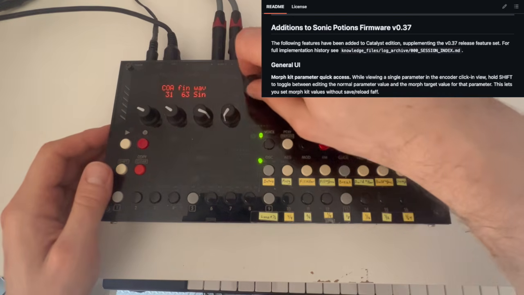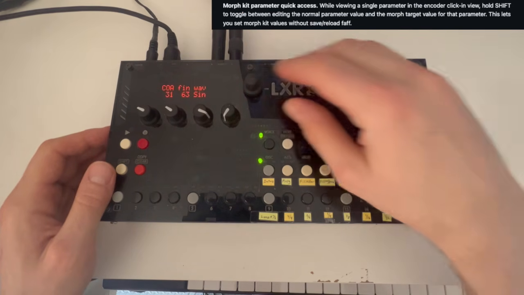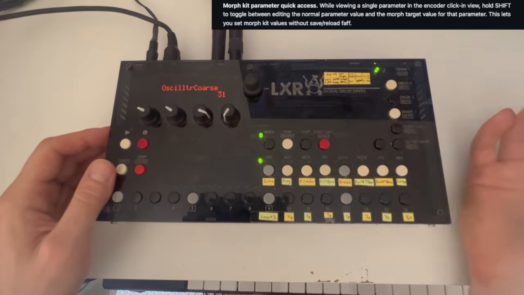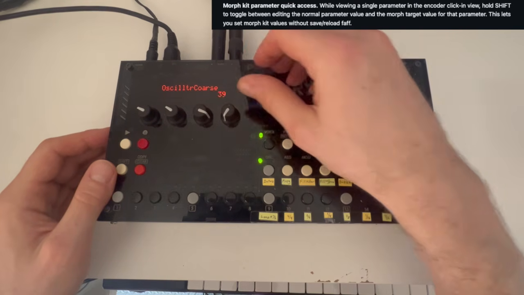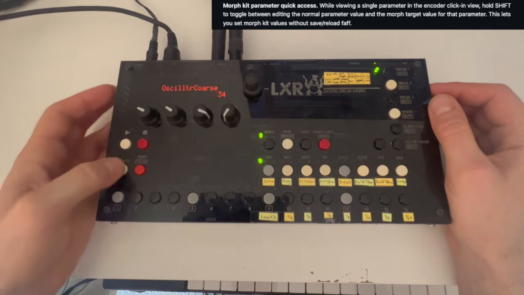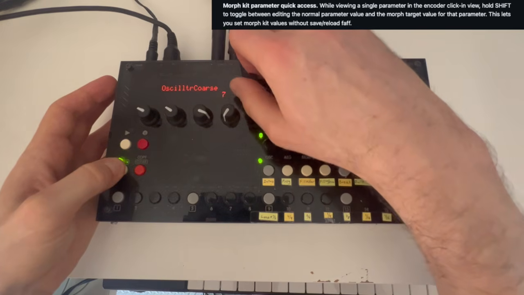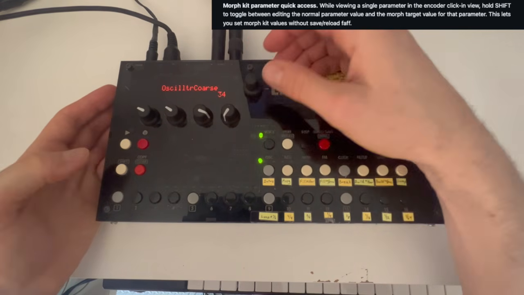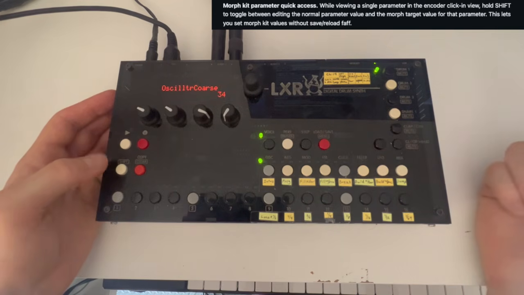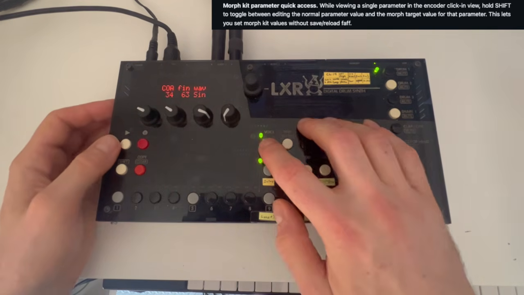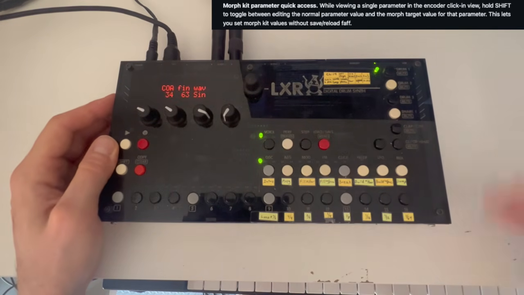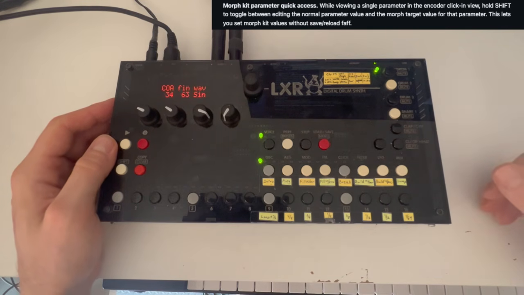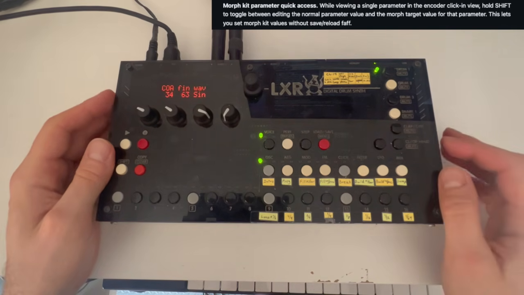If you are in some editing page, you click in with the encoder, and this gives you oscillator coarse. You press shift, and this gives you the morph parameter, and then you can adjust it and save the morph value directly from that parameter view. It makes it a little faster than having to save the kit and load it as a morph kit every time you want to change just one parameter.